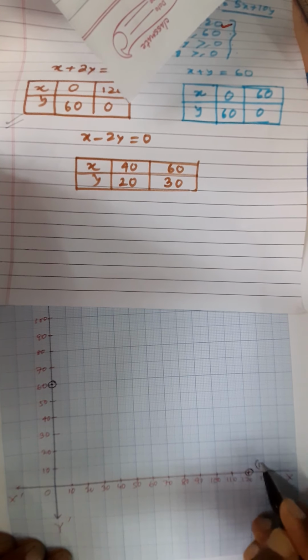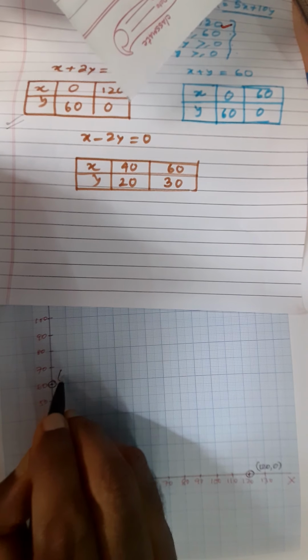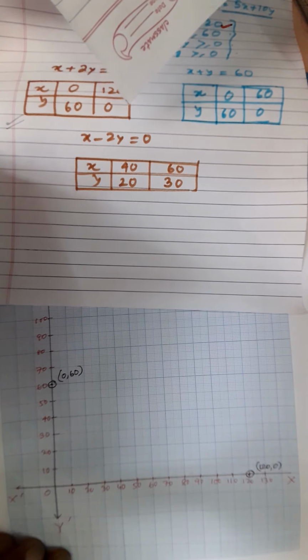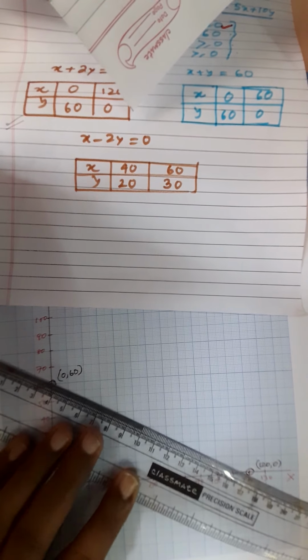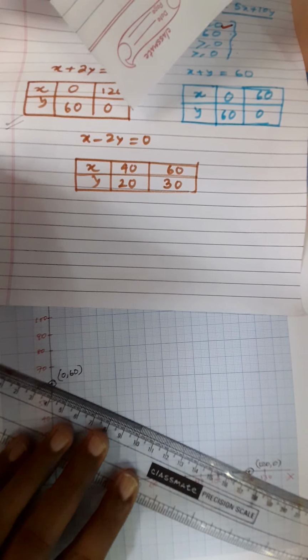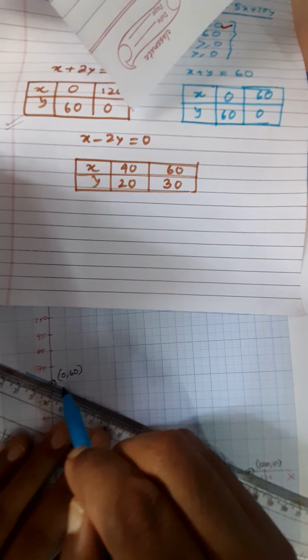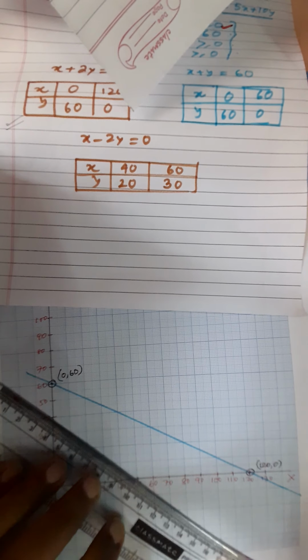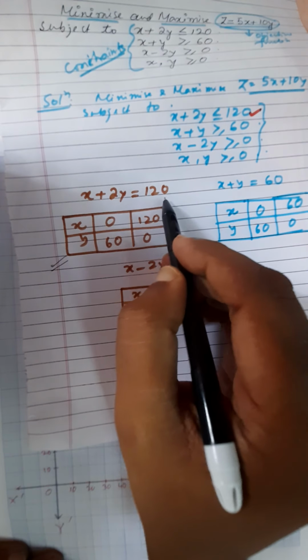Now join these with the help of the scale, carefully. This is the graph of the equation x plus twice y equals 120.